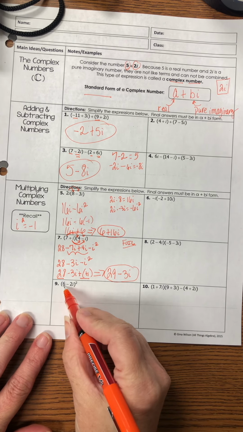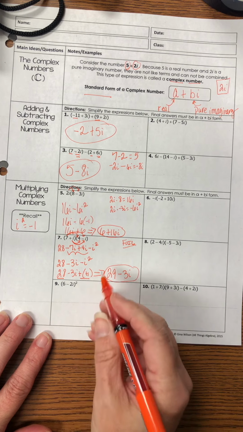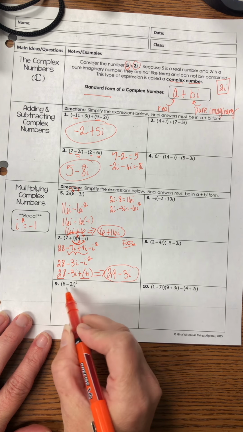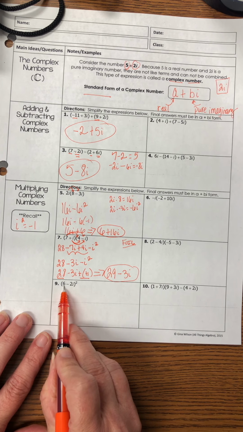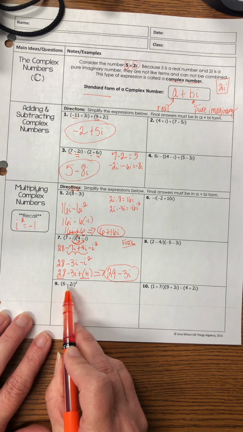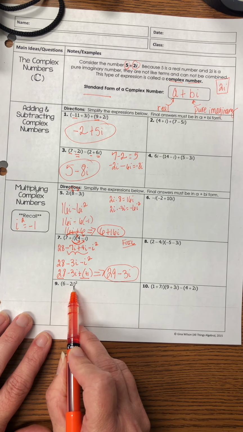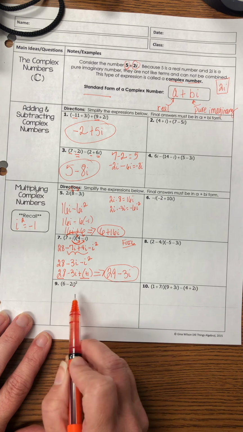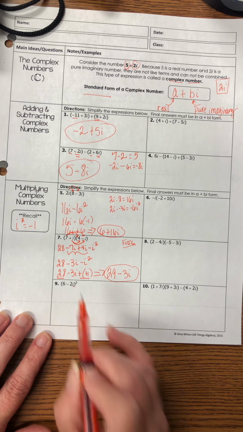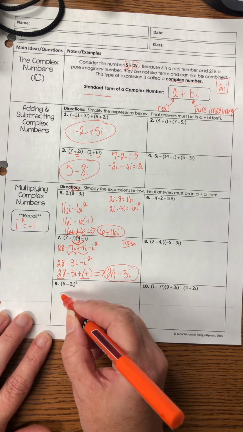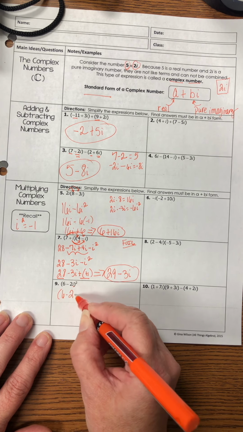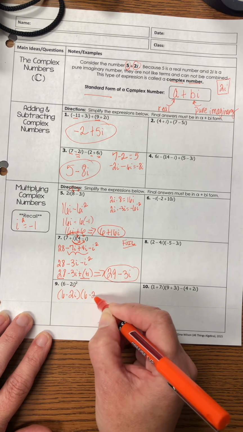On number 9, we have 6 minus 2i, squared. Now remember, when you multiply a binomial times itself, what's going to happen is the first number is squared. 6 times 6 is 36. The middle term, 6 times negative 2i, or negative 12i, is going to occur twice. And the last term, negative 2i squared, will become a positive 4i squared. If you have any trouble with the pattern, just rewrite it and FOIL it out.